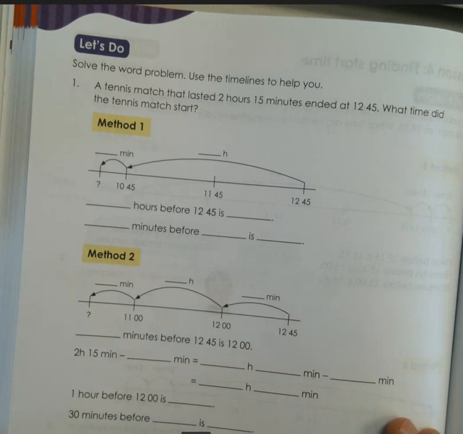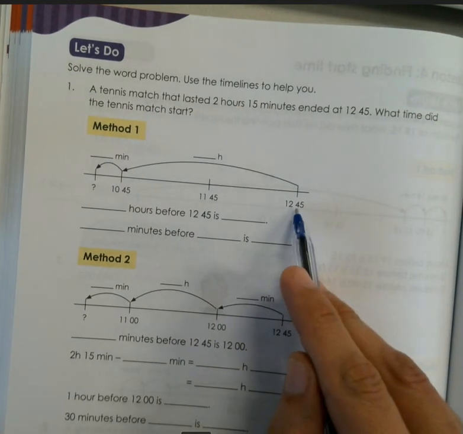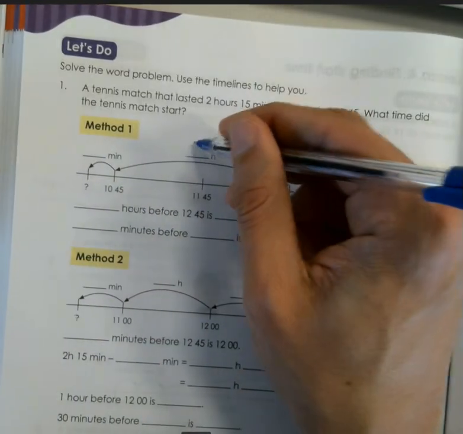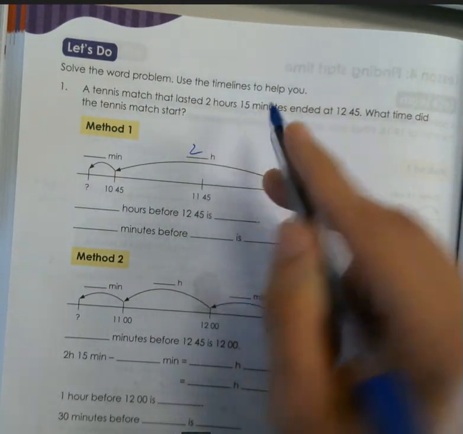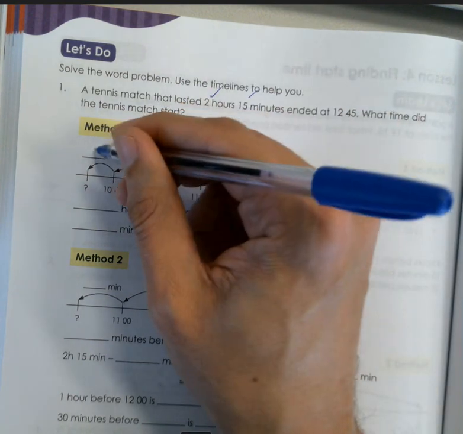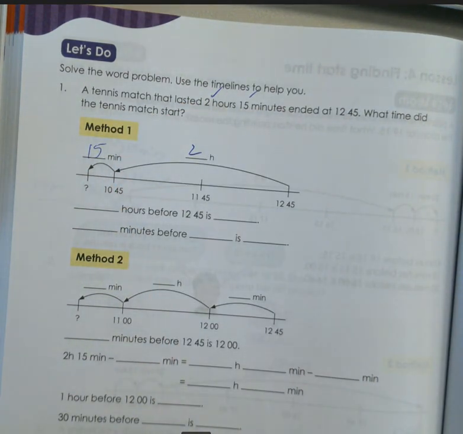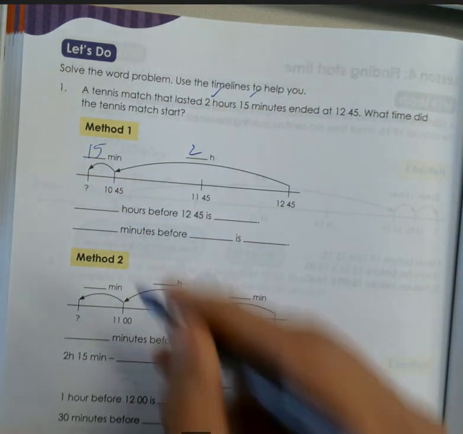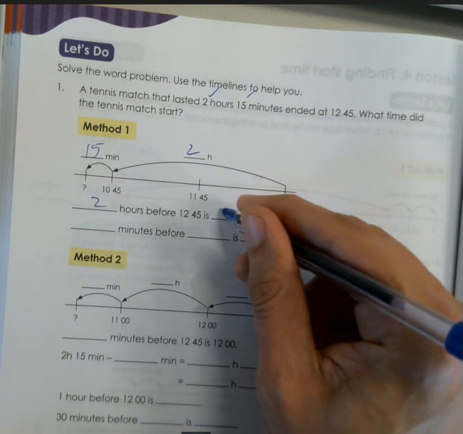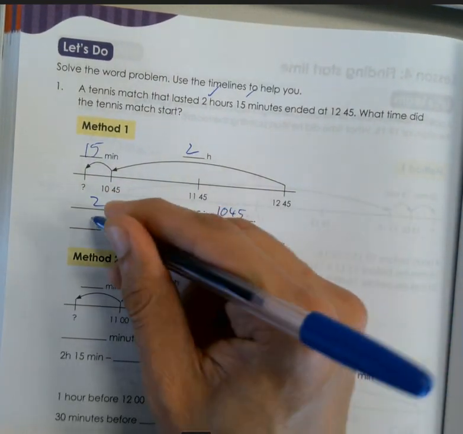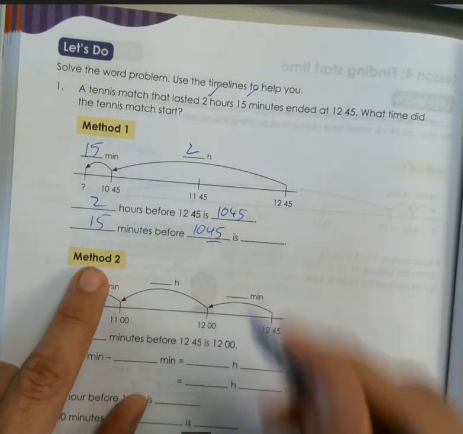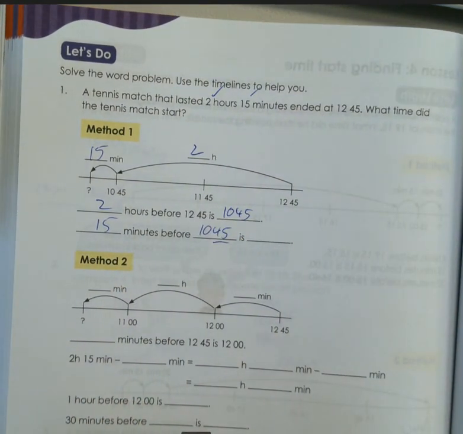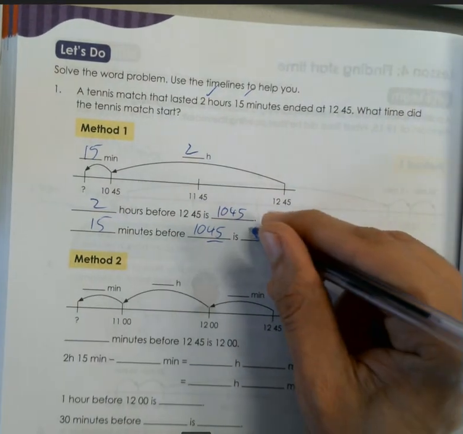Okay, so looking at the diagram, how many hours from 12:45 to 10:45? There's 2 of them. And because it goes for 2 hours and 15, we've done the hours, now we've got to do the minutes. There's going to be 15 minutes. 2 hours before 12:45 is 10:45. 15 minutes before 10:45. You just need to take 15 away from the minutes. When you take 15 away from 45, you get 30.